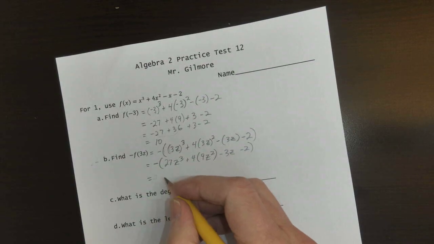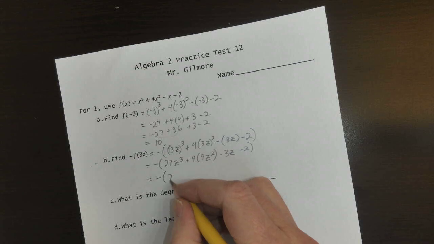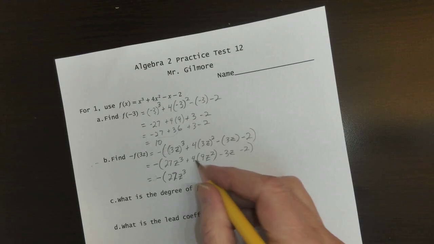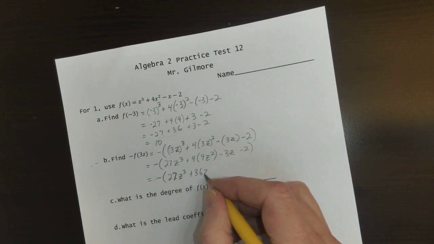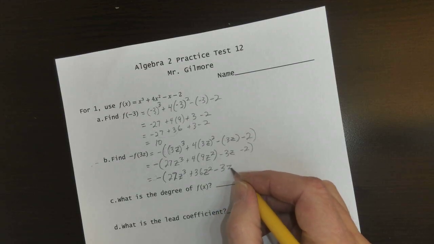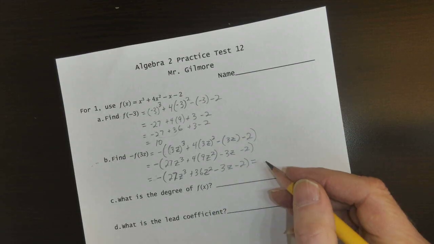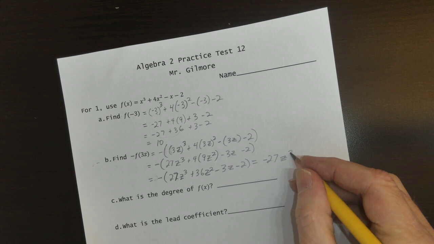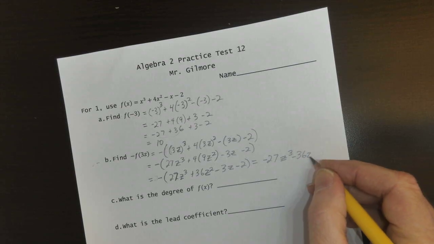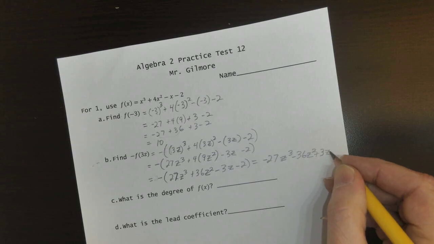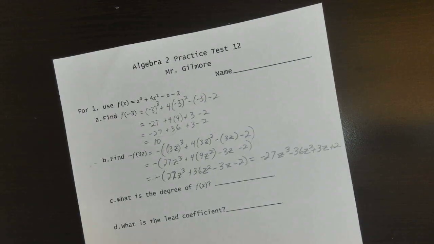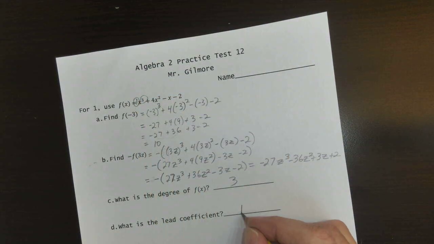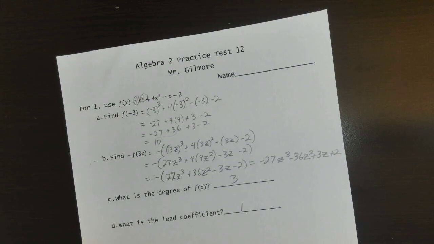Okay. I'm going to put an equals right here, then an equals here. I'm still going to keep this, and then figure out that's 27z to the third here still. 4 times 9, that is 36. That's z squared. Those are not like terms. Minus 3z minus 2. So I'm going to distribute this negative across here. So negative 27z to the third minus 36z squared plus 3z plus 2. The degree of f of x is 3. The lead coefficient is 1.